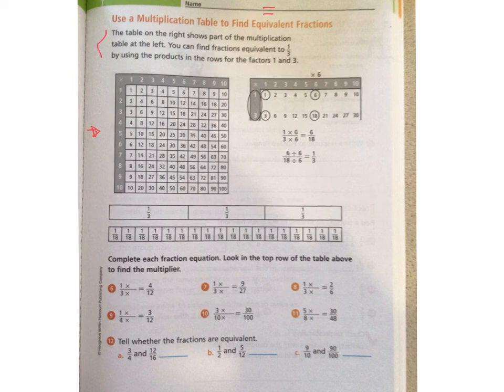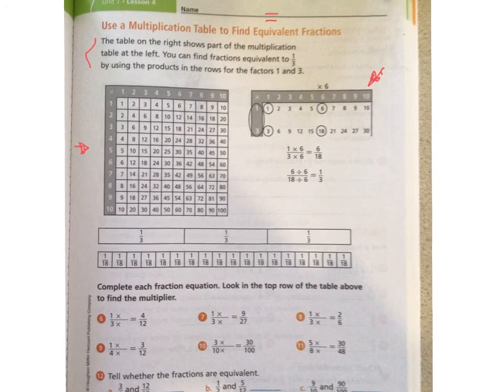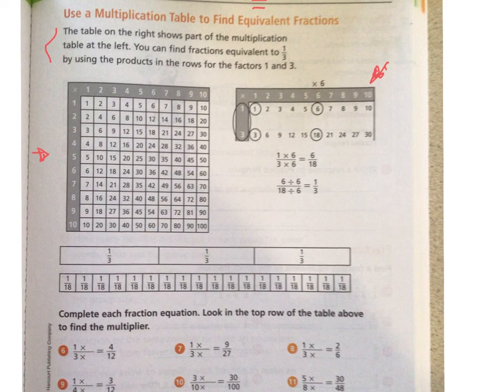It says the table on the right here shows part of the multiplication table at the left. Okay, so this one over here is like only showing part of the big one. Okay, notice how they left certain things out. All right, so what they're showing you is that they're going to give you a fraction. It says you can find fractions that are equivalent or equal to 1/3. Okay, so notice the fraction, 1/3, by using the products in the rows for the factors 1 and 3.